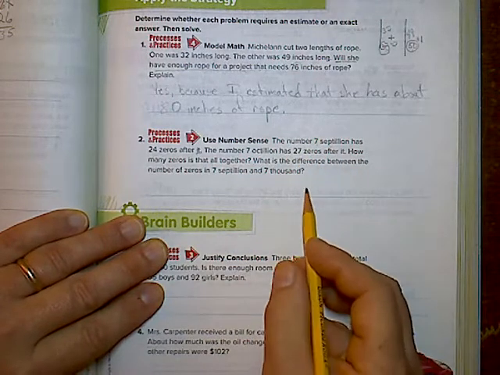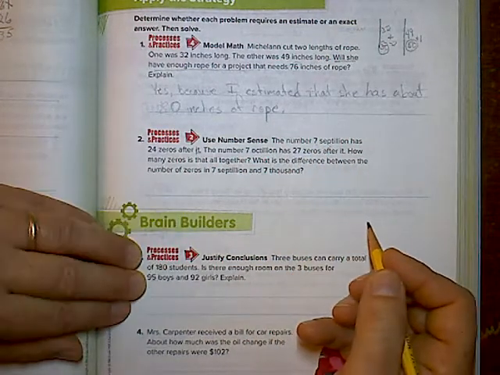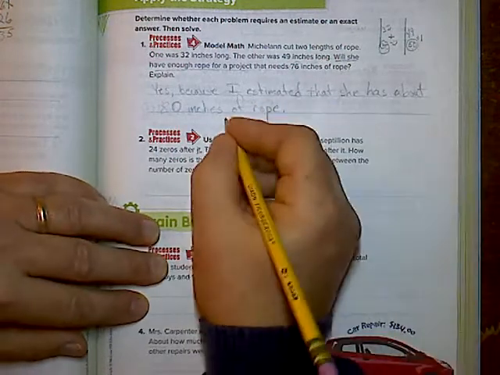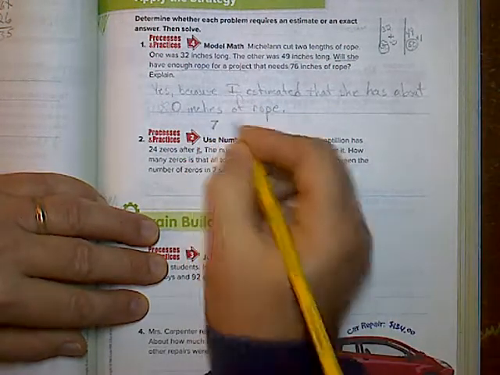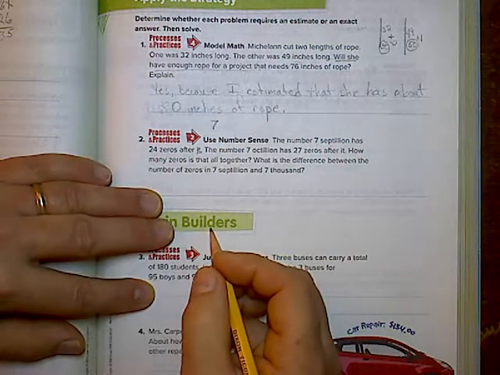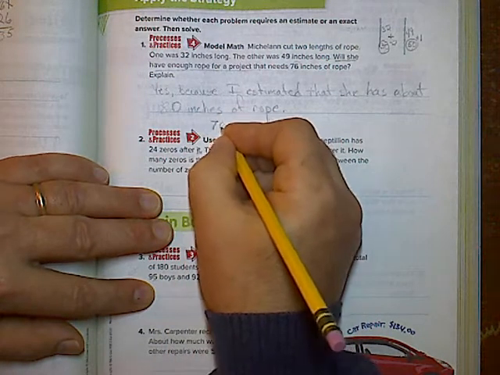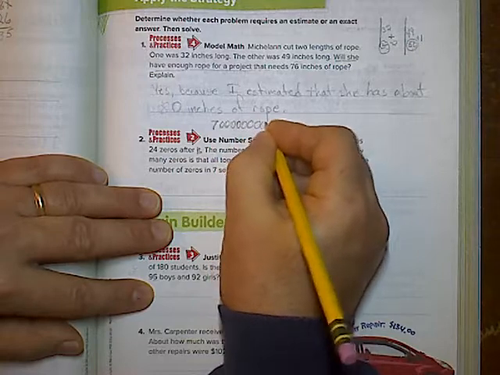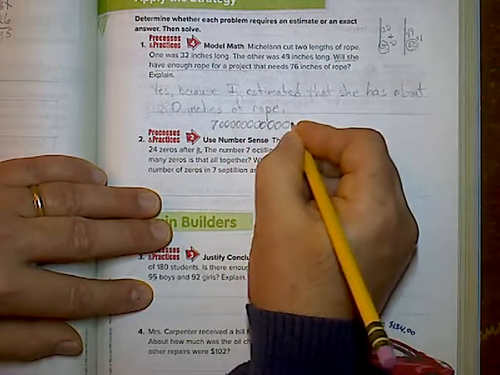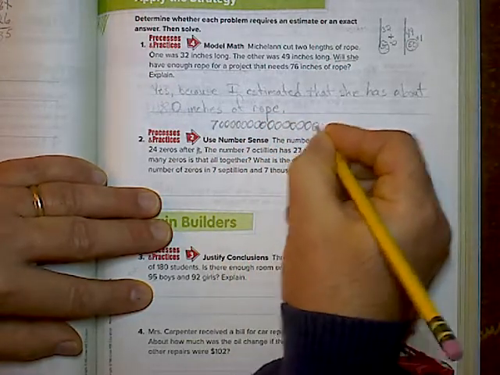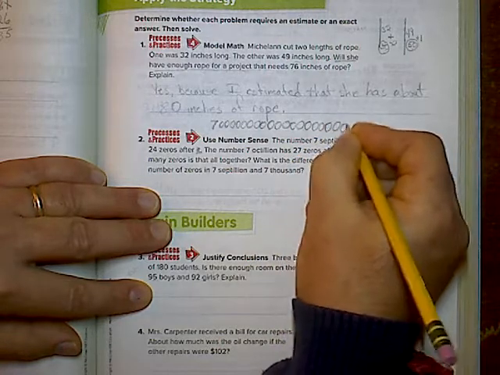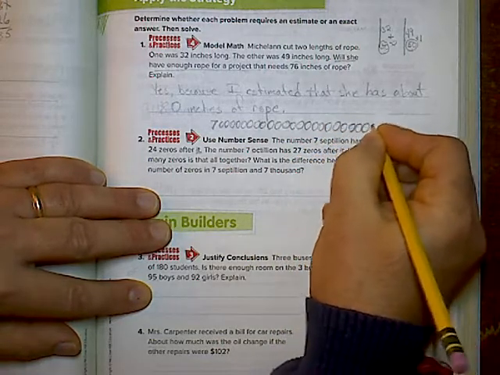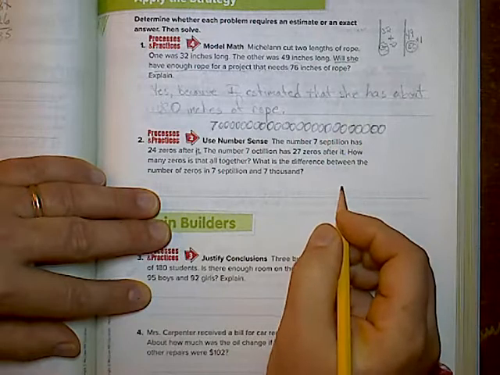So that means if I'm going to write the number 7 septillion, it's going to look like this. A 7 and then 24 zeros. 1, 2, 3, 4, 5, 6, 7, 8, 9, 10, 11, 12, 13, 14, 15, 16, 17, 18, 19, 20, 21, 22, 23, 24. There they are.